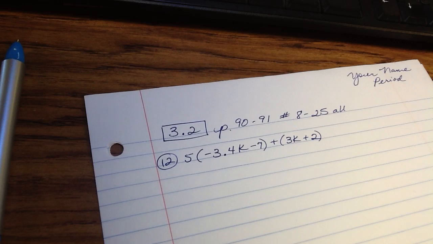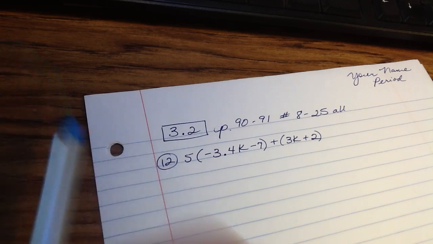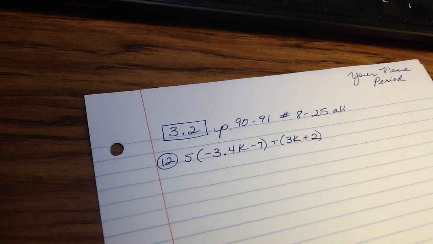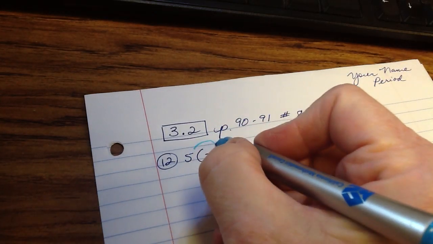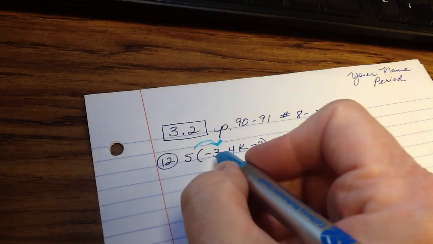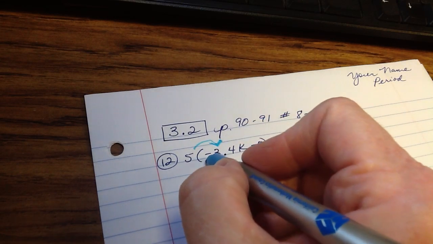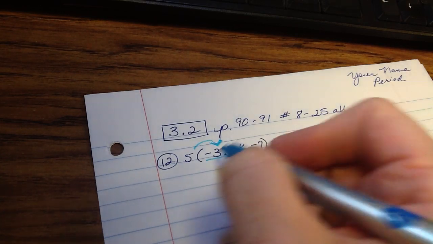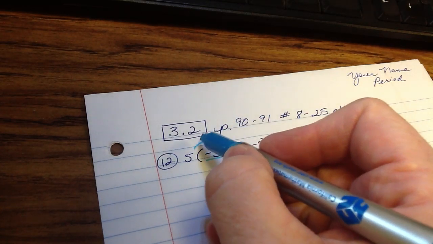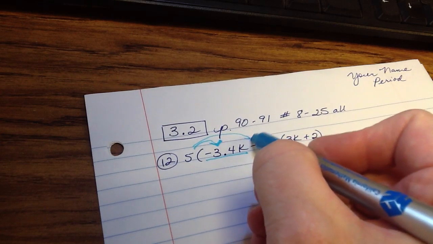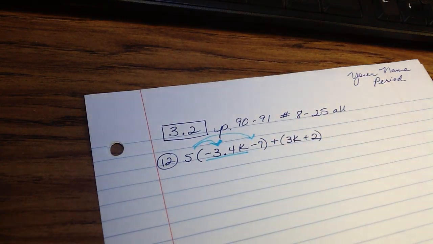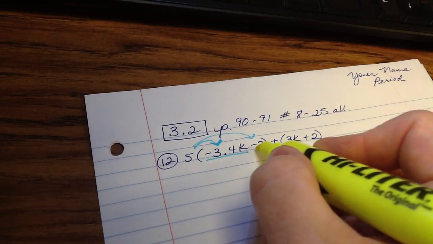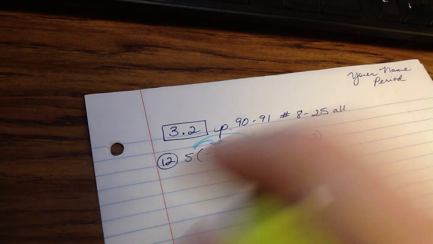So we're going to be taking that 5 because it's in front, and we're going to be distributing that. When it's right next to parentheses, it means to multiply. So we're going to multiply 5 times -3.4k, that's all one term, and then the 5 also times the -7. So there are 2 different terms that both have to be multiplied by 5. That's the first thing that we've got to do.